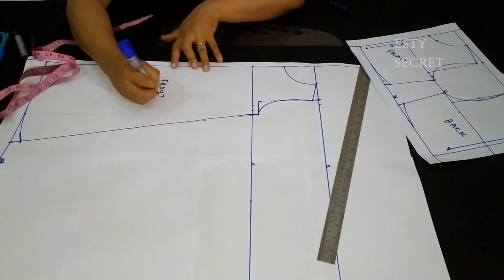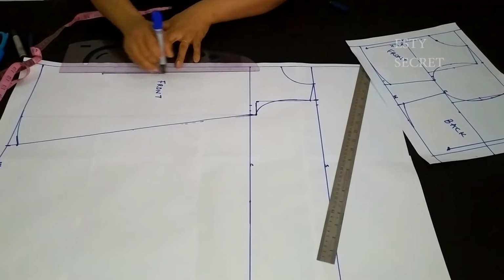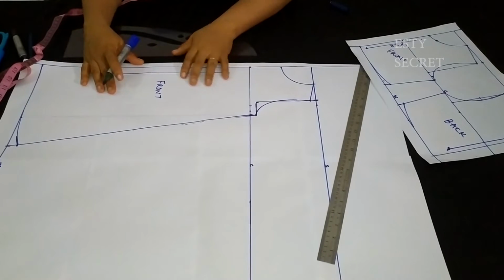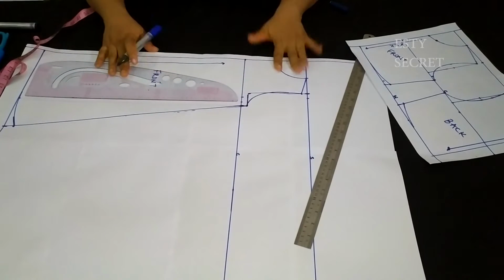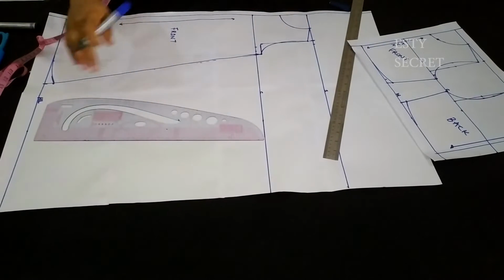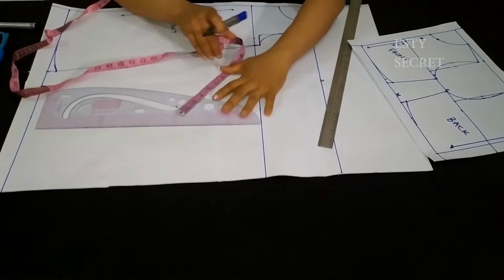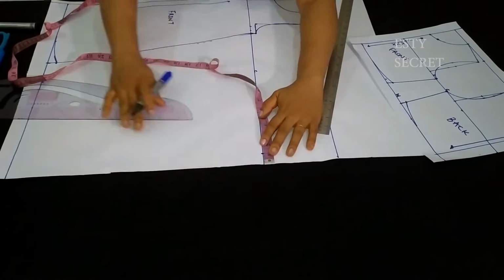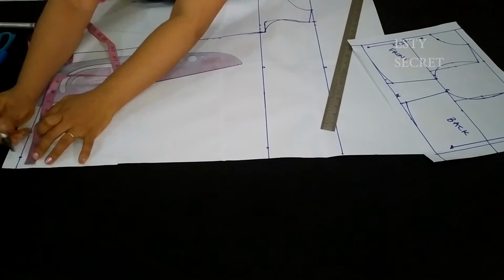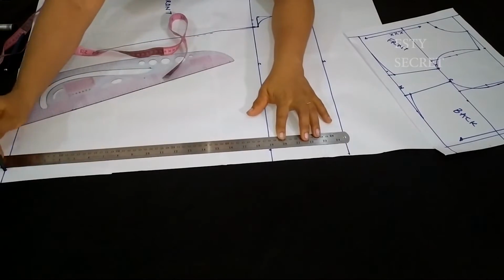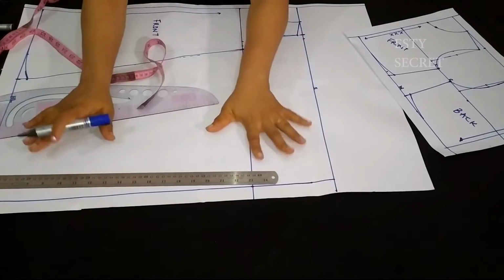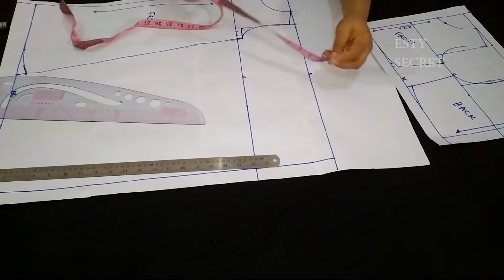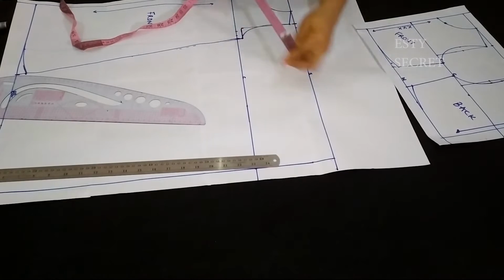This is for the front, and you make sure that you also cut it on the grain of the fabric. So I'm going to repeat the same steps at the back. You can add 1 inch as your zipper allowance at the back and connect, and it's time to mark the shoulder line.